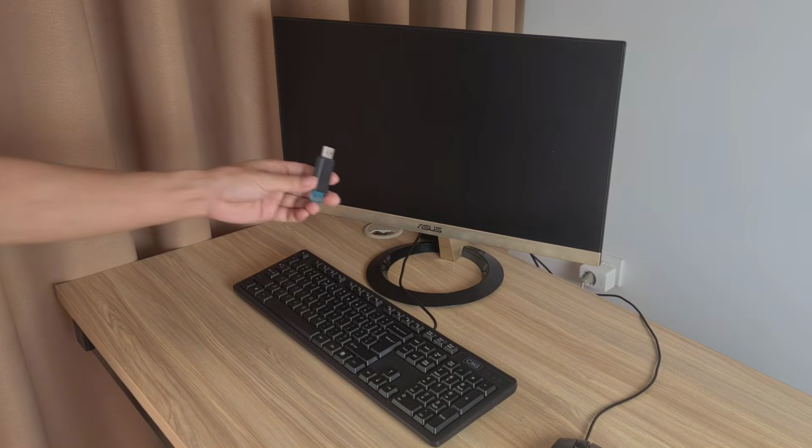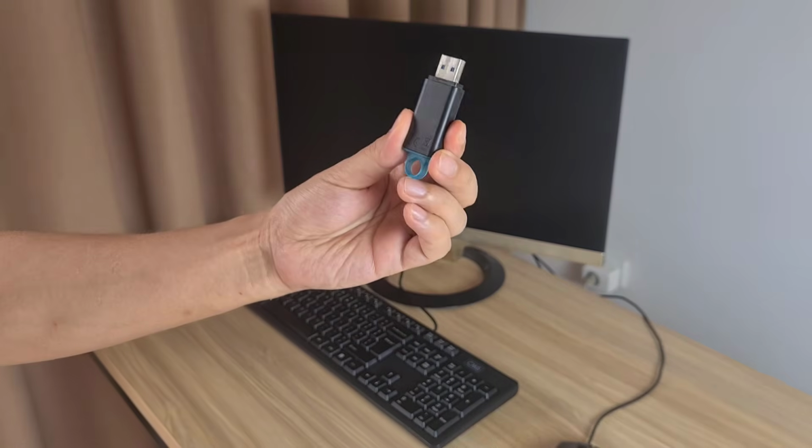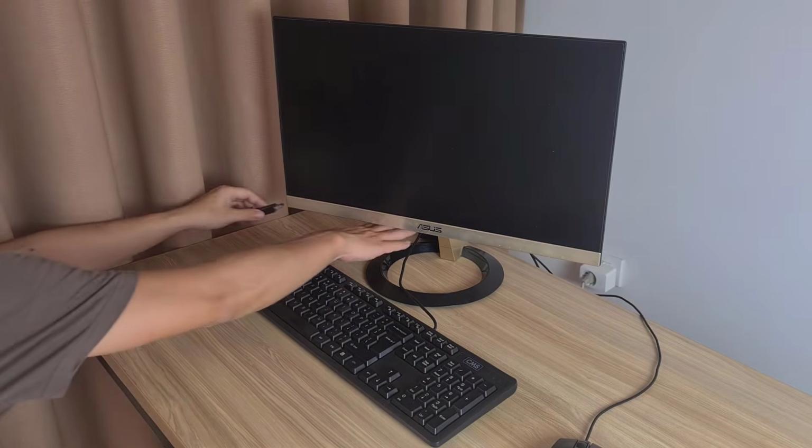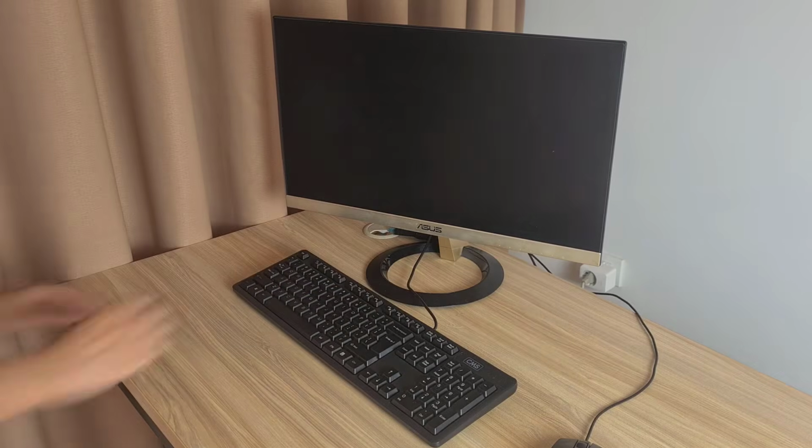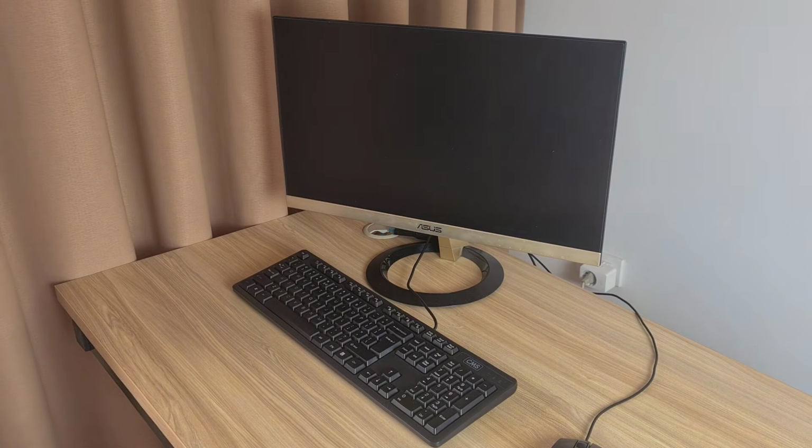How to install Windows 11 on a computer using an ASRock motherboard. Windows 11 installer is bootable. Connect it to the target computer. Turn on your PC.